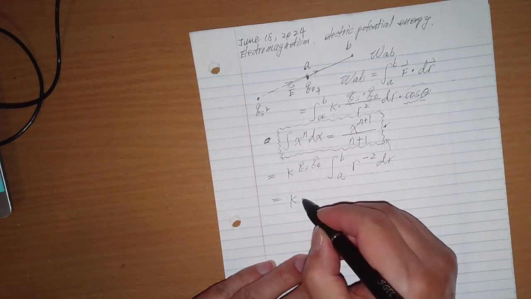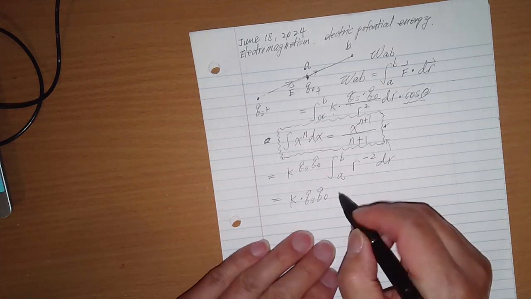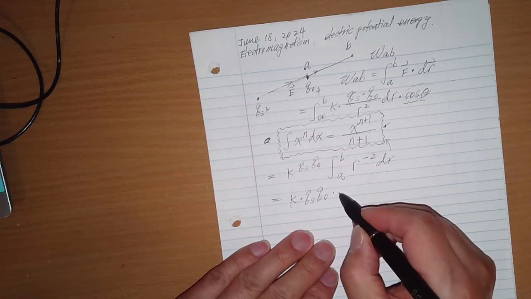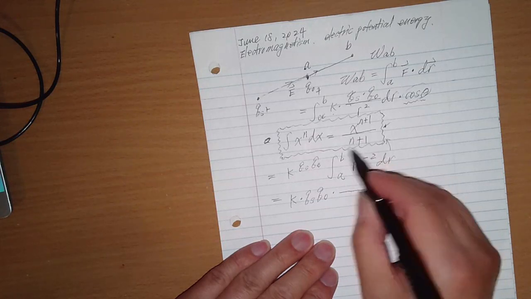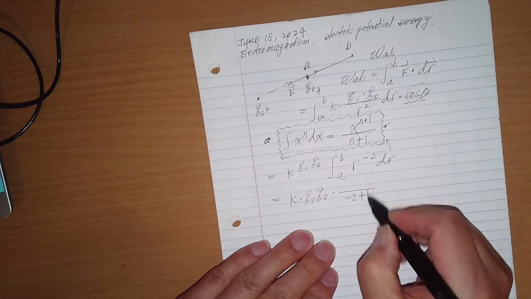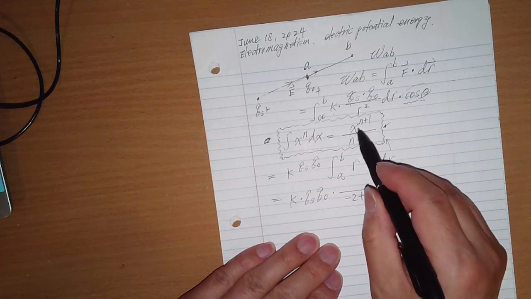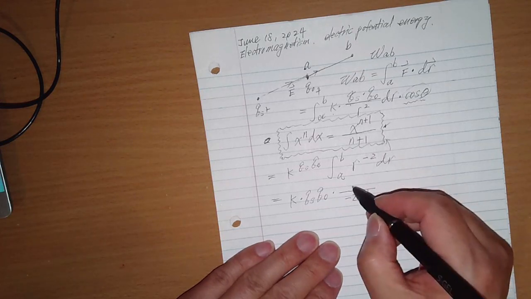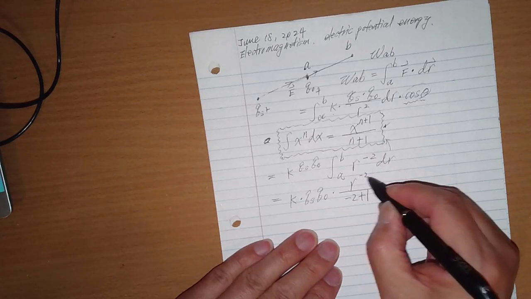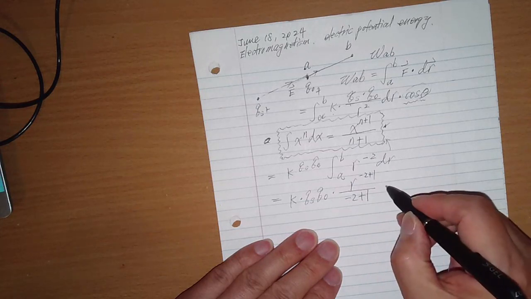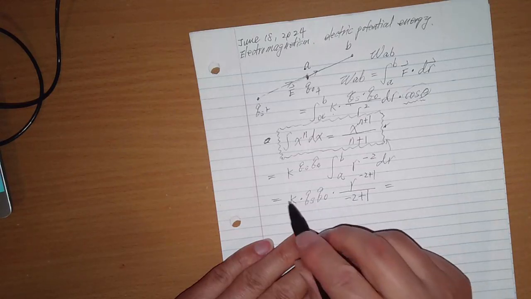We will get K times QS Q naught, and N in this case is negative 2. So here negative 2 plus 1, and then it will be x to the n plus 1, which in this case will be R to the negative 2 plus 1. So negative 2 plus positive 1 is negative 1.